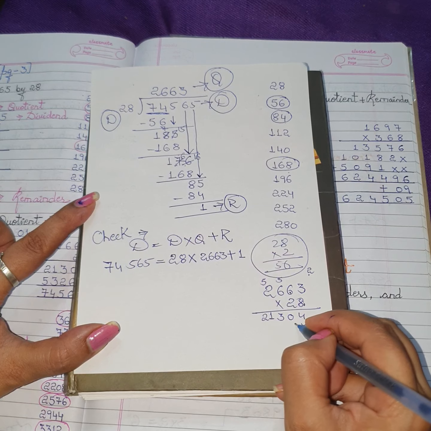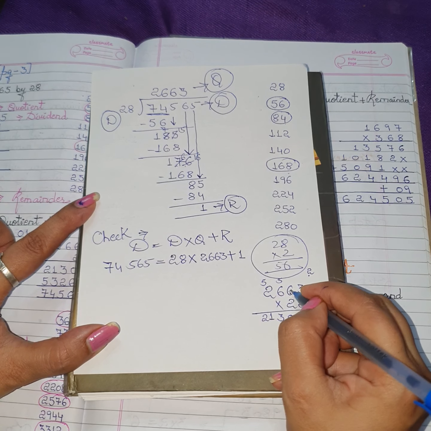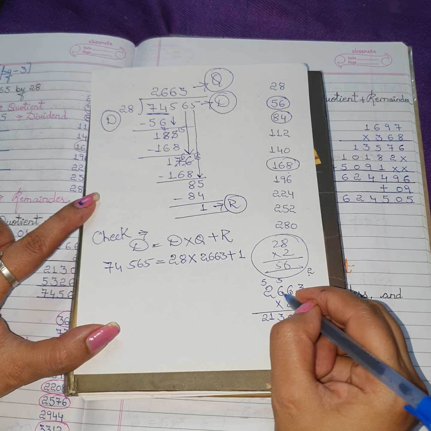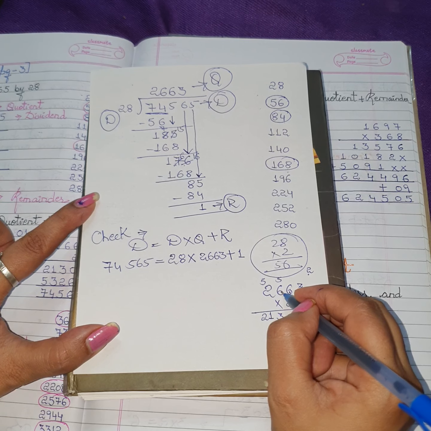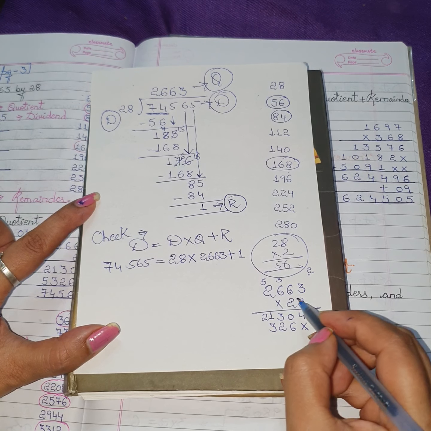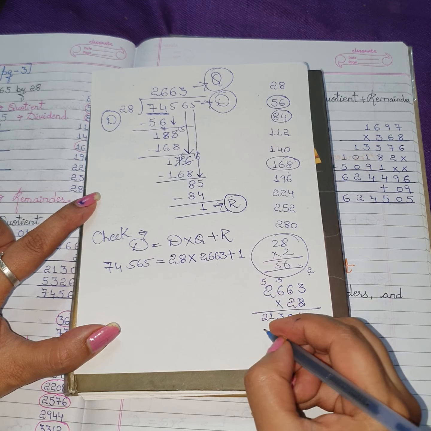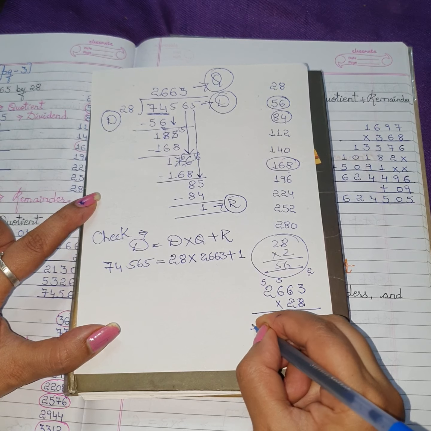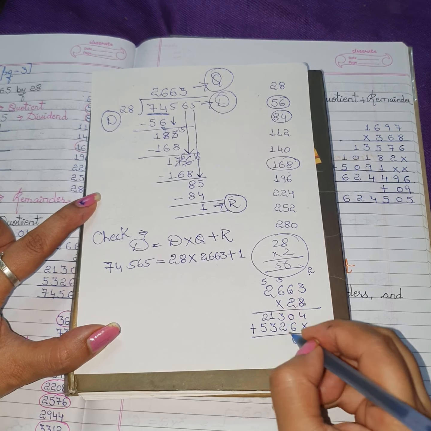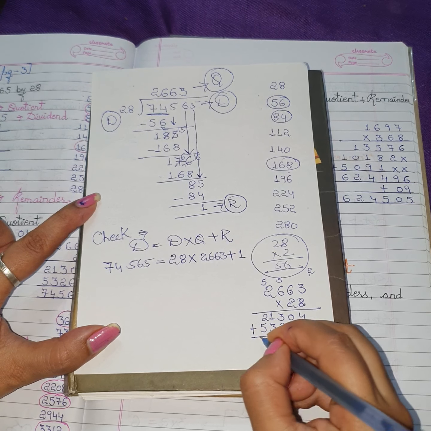So 2 into 3 is equal to 6. 2 into 6 is equal to 12. So 1 in mind and 2 down. 2 into 6 again is equal to 12 plus 1 which was there in our mind is equal to 13. So 3 down, 1 again in mind. 2 into 2, 4 plus 1 which was there in our mind, so 5. Now add it. 4, 6, 5, 4, 7.